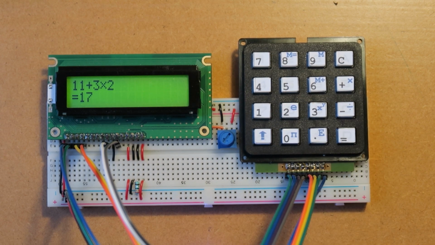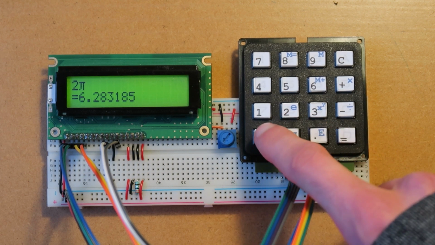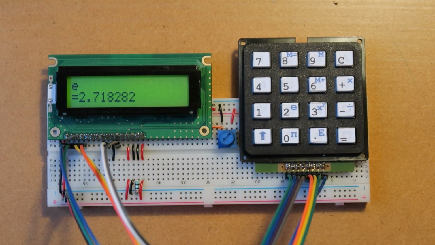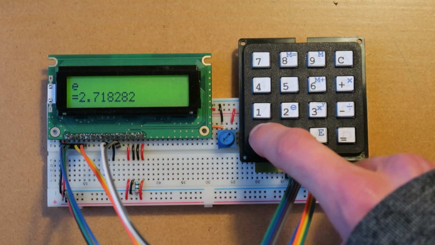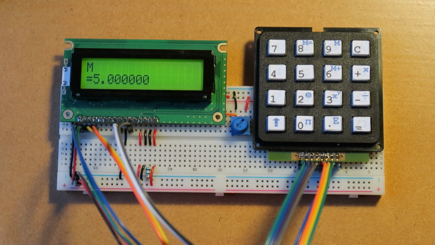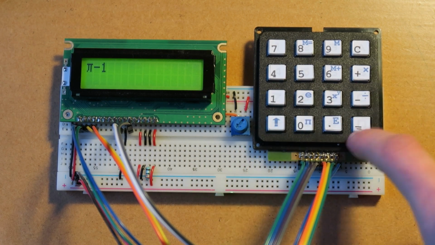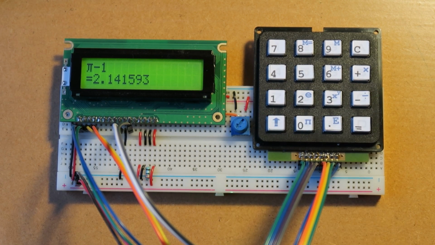In addition to all this, the calculator has a number of constants. It has pi, Euler's number, and a user-programmable constant M. The constants can be used in expressions like any other number, and can also be prefixed with an integer to concisely represent some multiple of that constant.